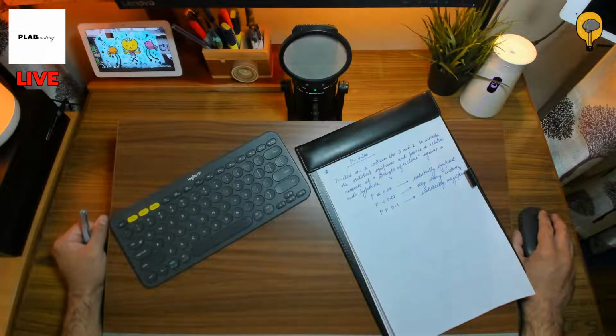The number of cases which are affected by the disease or the event divided by the total number of people in the group, that is the absolute risk. So 10 upon 100 minus 4 upon 100. 4 upon 100 is 1 by 25. 10 upon 100 is 1 by 10.